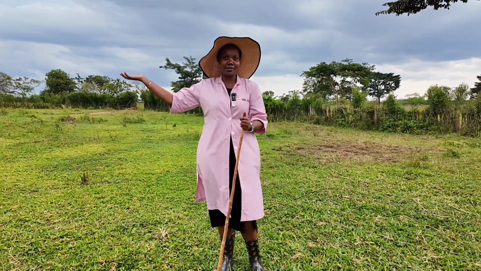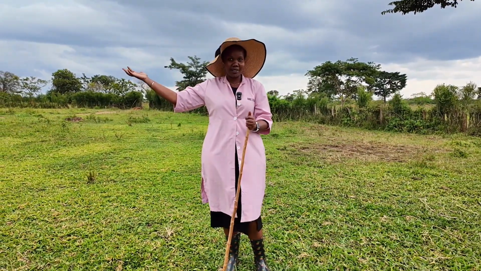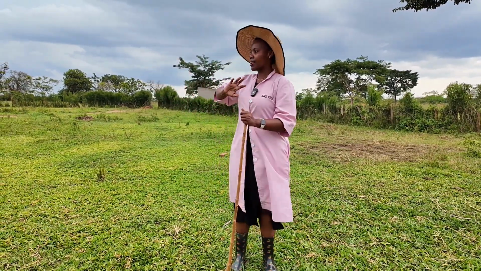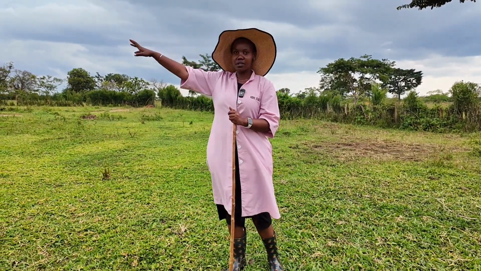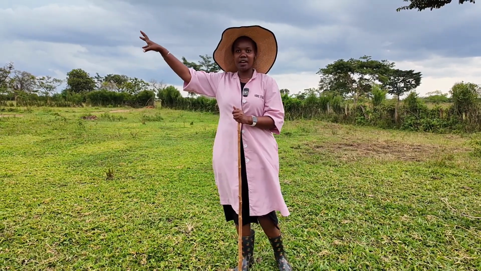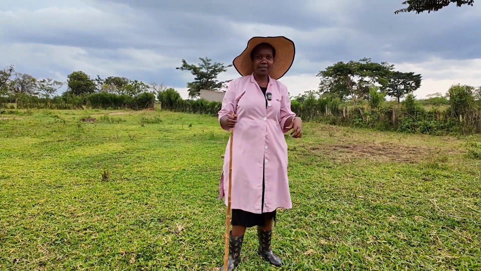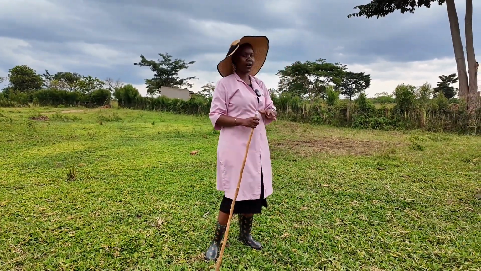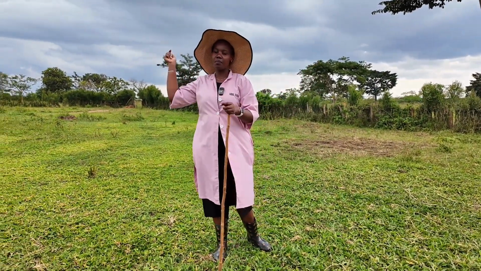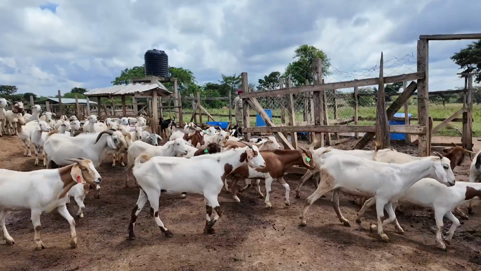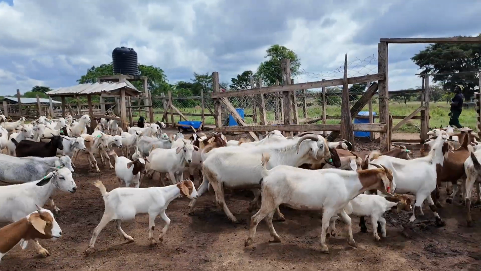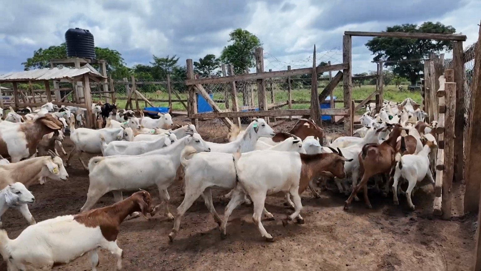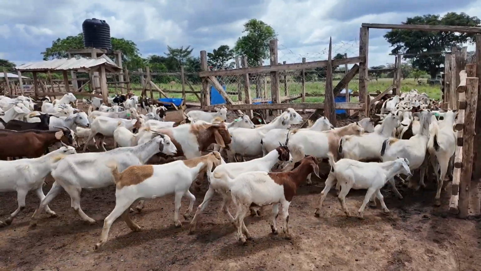Now I've shared my system. It's not complicated in any way. It's not rocket science in any way. Very simple, that the kids that are born in one section, when they are ready to be mated, are transferred and put into the other section. Then the ones that are born there are also transferred and put into this section. And we make sure that the males that are serving section A remain in section A, only serve section A. The males that serve section B only serve section B.